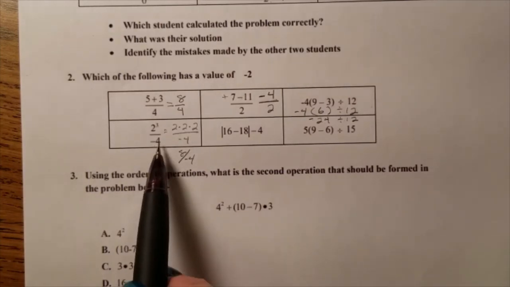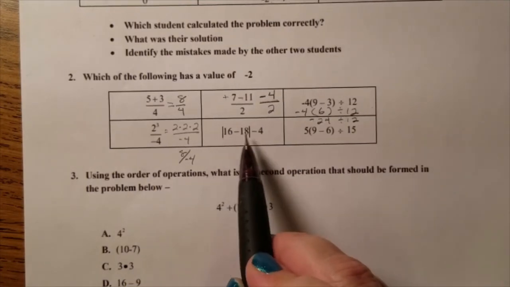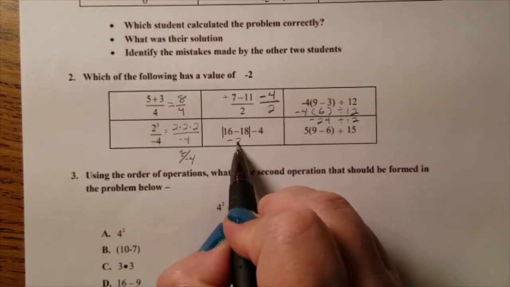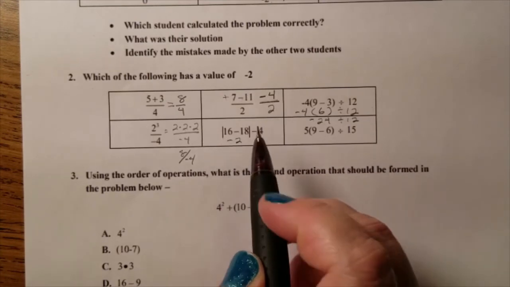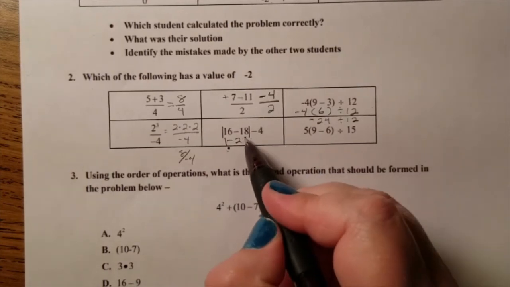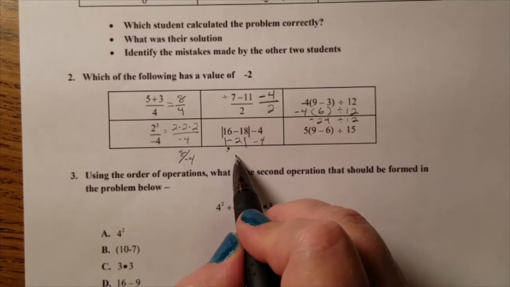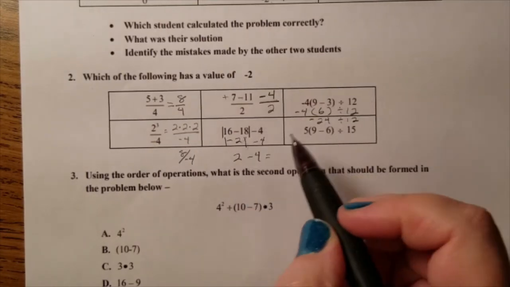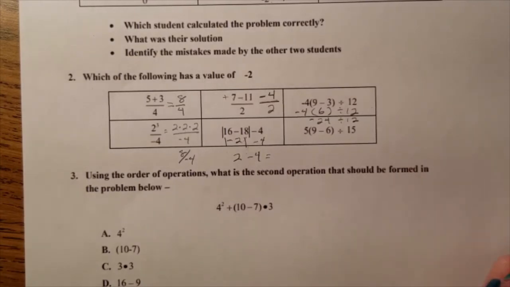That would be correct. Next one, absolute value is a grouping. 16 minus 18 is -2, because there are more negatives here than there are positives here. But we keep the absolute value. -4, the absolute value of -2 is 2, minus 4, and that's going to give us -2. So that also is a correct answer.